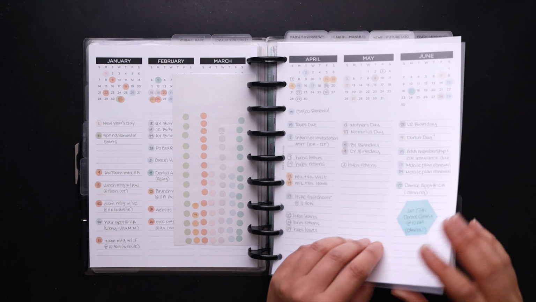So this is called the Faith Overview layout. I have here a prayer list checklist set up along with some dot grid at the bottom. Huge dot grid page over here. This is some currently prompts here that are spiritually based, faith-based, so you can check in with how you're doing with your walk with God. Just write in a few things here on the side.